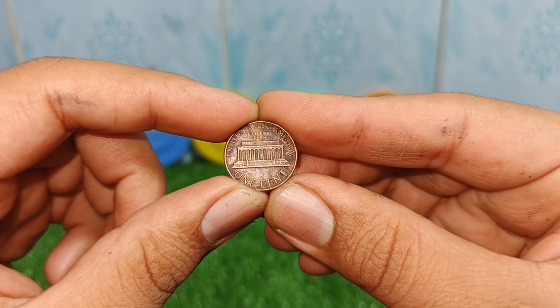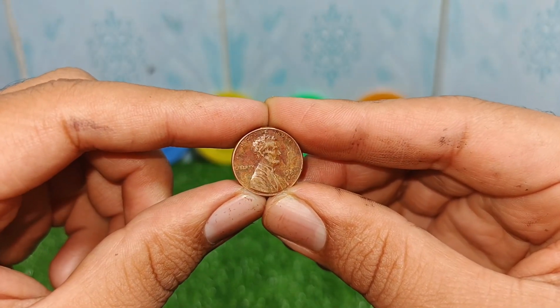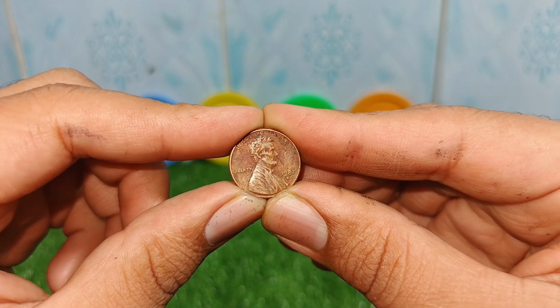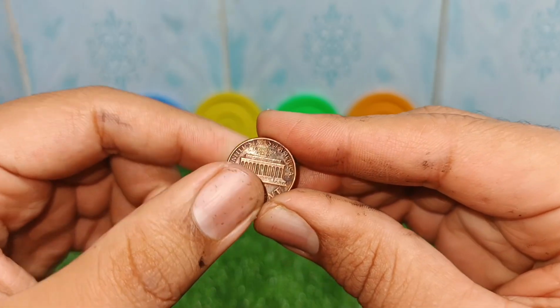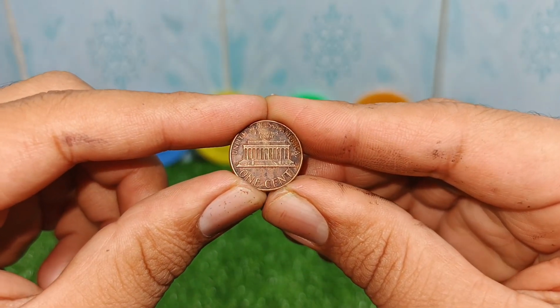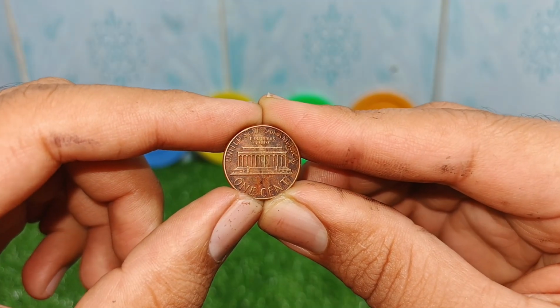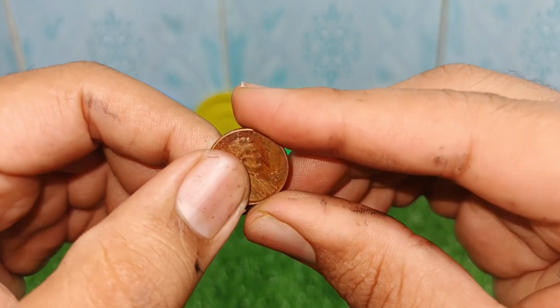2. Design. Front: Lincoln portrait, In God We Trust, Liberty, 1981. Back: Lincoln Memorial, 1 cent, United States. 3. Mintage. Billions were minted. Still, many collectors keep 1981 pennies because of their copper content. 4. Collector value. Circulated, 2 to 5 cents each. Uncirculated, 50 cents to $3. High grade certified, up to $40 plus.